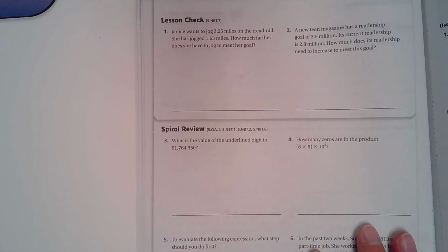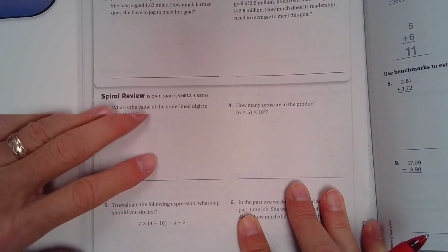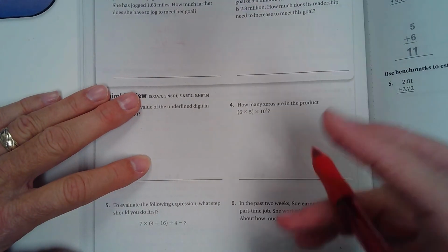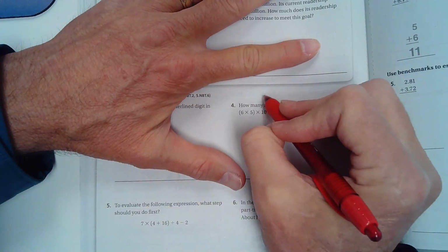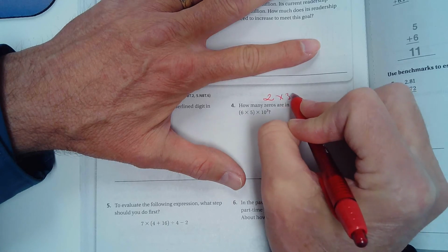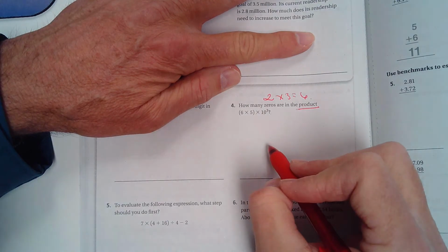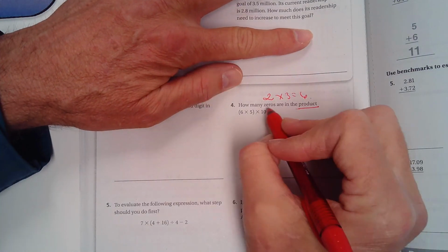All right. Backside of 3-6. Let's do one of these. How about number 4 here? It says how many zeros are in the product. Now, when we talk about product, we mean multiplication. If I said, what's the product of 2 and 3? That'd be 2 times 3. Well, the product would be 6. So since it's all multiplication, how many zeros are in the product? Oh, and look at this. We're using an exponent right here.